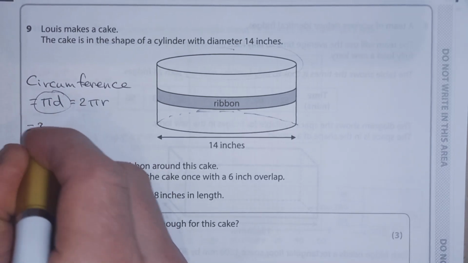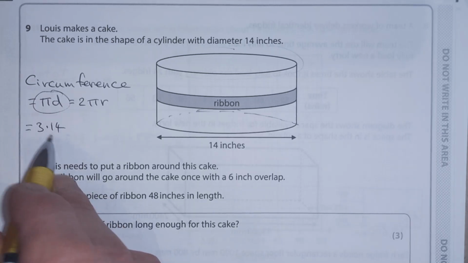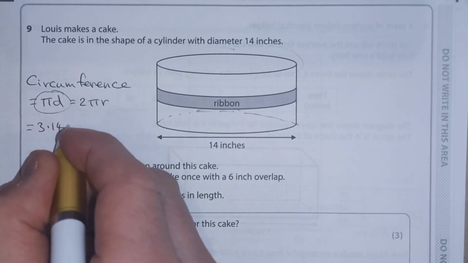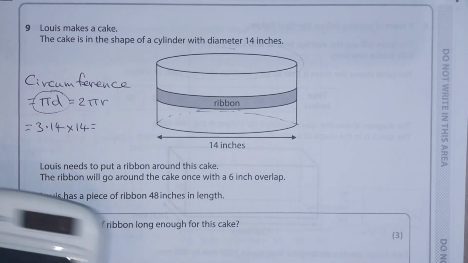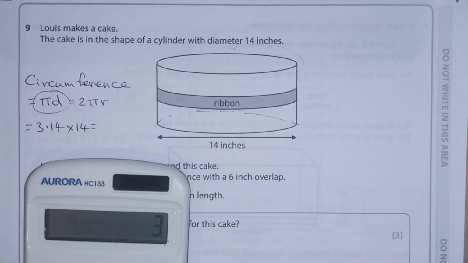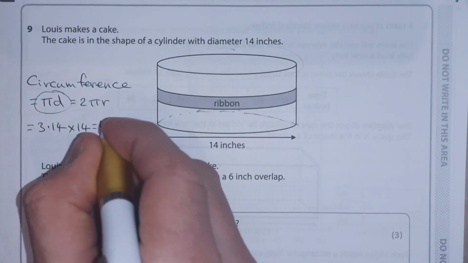So pi, we can use 3.14, and I believe that they tell us that on the front of the paper. They do. So if you can't remember, look on the front of the paper, they tell you it's 3.14. We multiply that by the diameter, which is 14. So we get 43.96 centimetres.